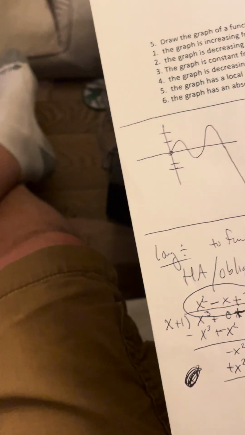So, very quickly, I kind of put together some things.